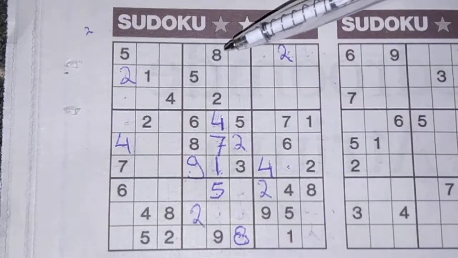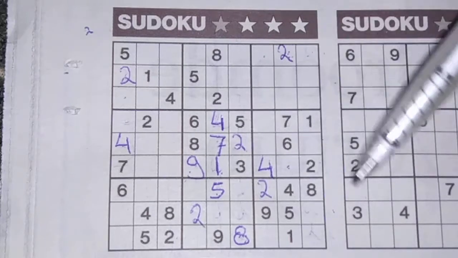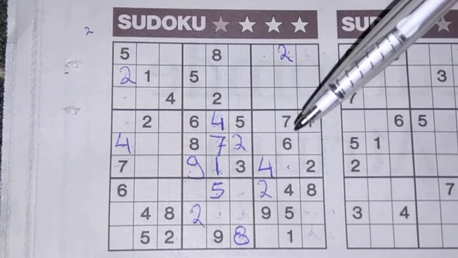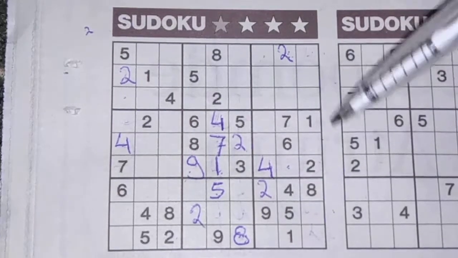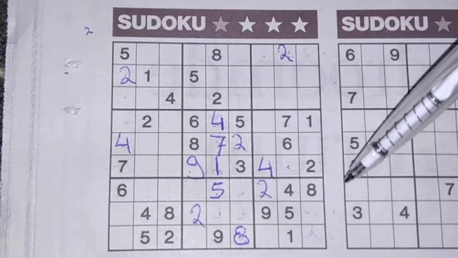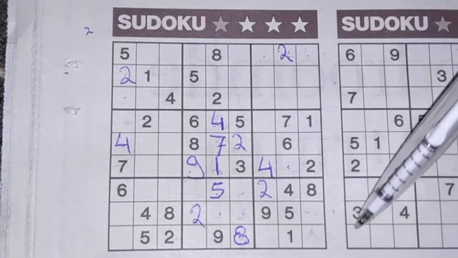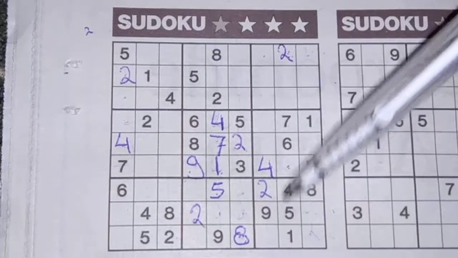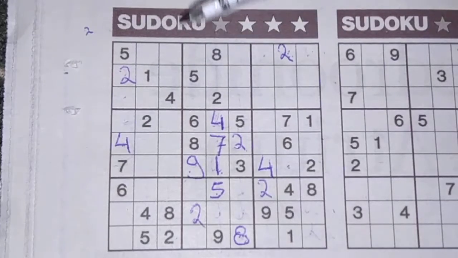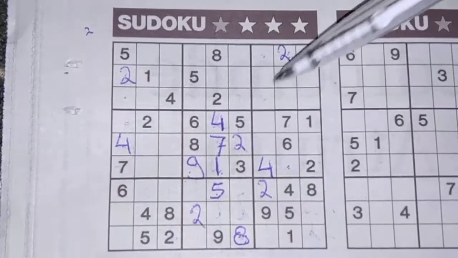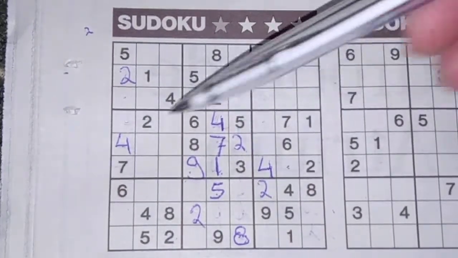Then how about... yeah, which number? How about these 3?